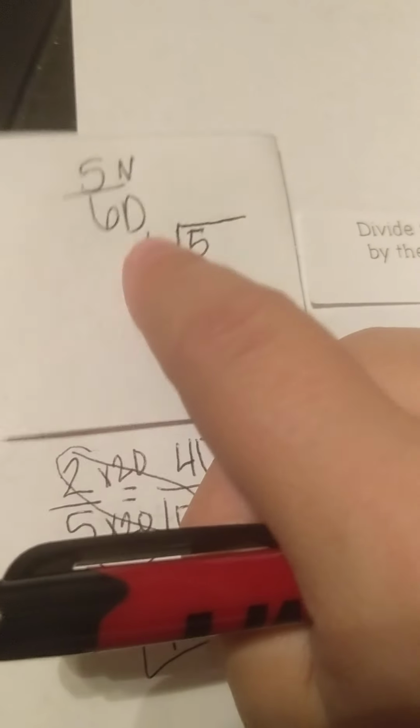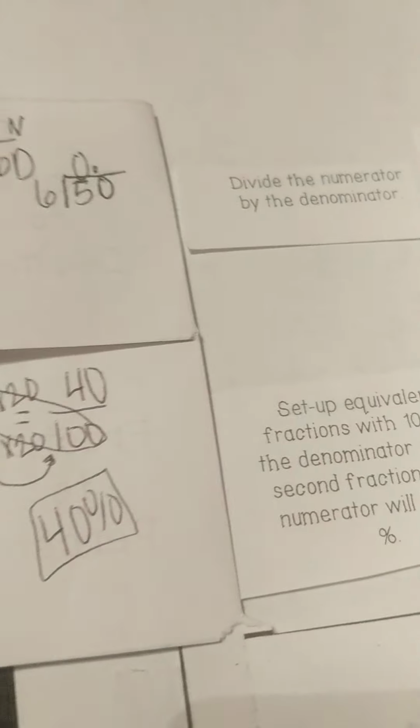So we're asking ourselves, can 6 go into 5? And we know it cannot, so we're going to add a 0 and a decimal on top and a 0 on the inside. 6 can go into 50 8 times, which is 48. Subtract, we get 2, and again we're going to keep going.